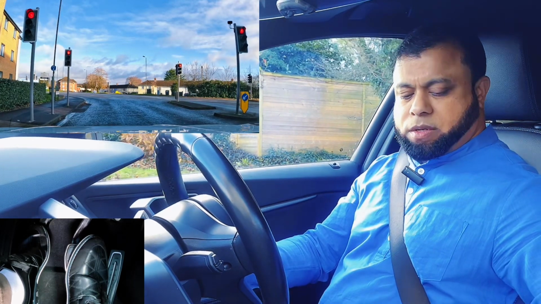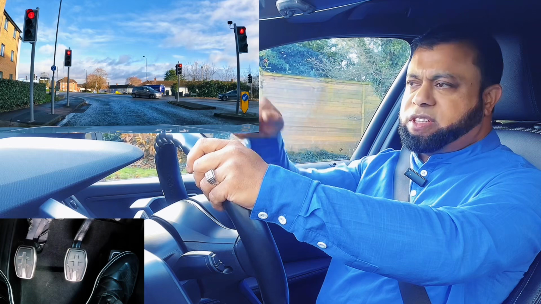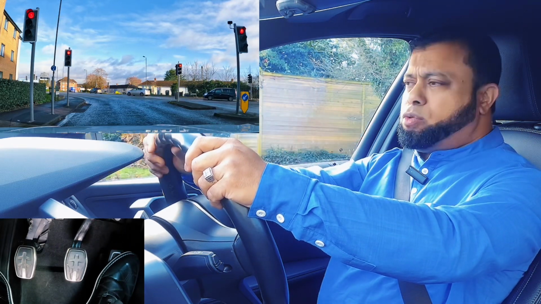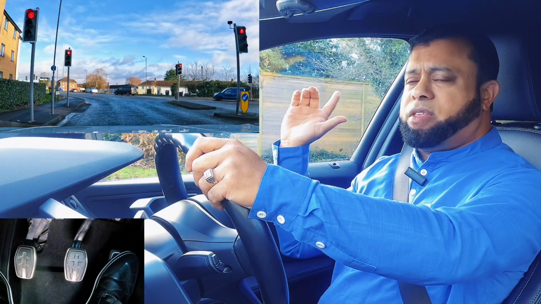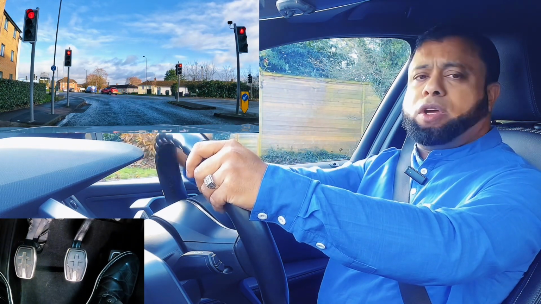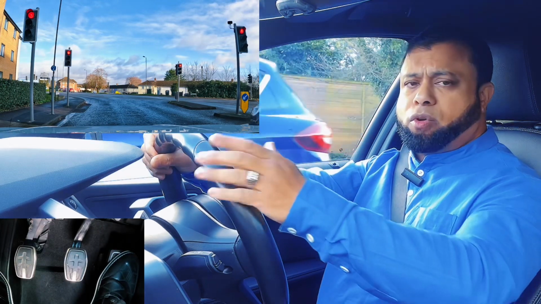Handbrake on, neutral, good. Speed was 30, then 20, now 30 starts again. Make sure you read all that, okay? We started on 20, then became 30, and now 20 again, now 30. So make sure you read all those as soon as it's changing. Make sure you are driving according to the road speed.